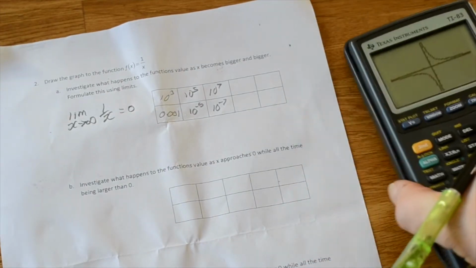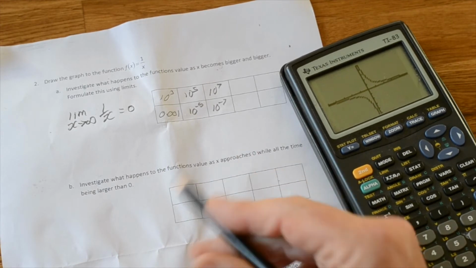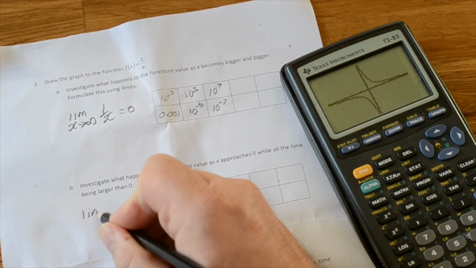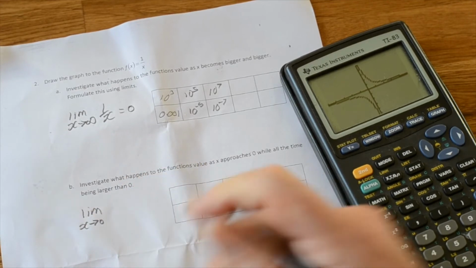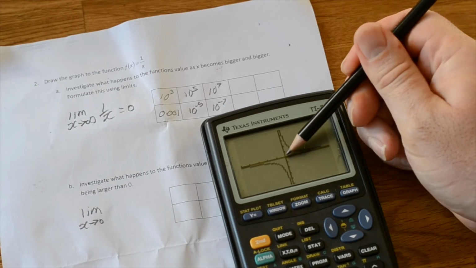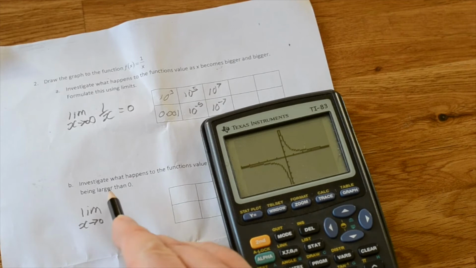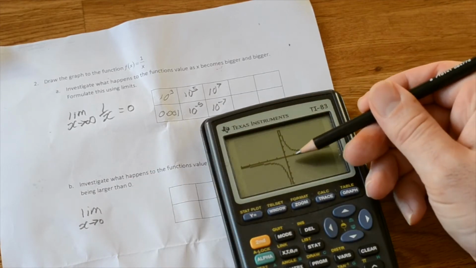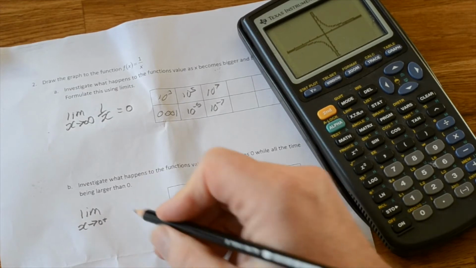Let's investigate what happens to the function as we let x approach 0. That means that we can put up a value such as x approaches 0. Now in this case it's going to differ depending on whether we approach it from the right hand side or from the left hand side. To have values which are larger than 0, we're approaching in this direction, and we can denote that with a small plus symbol here.